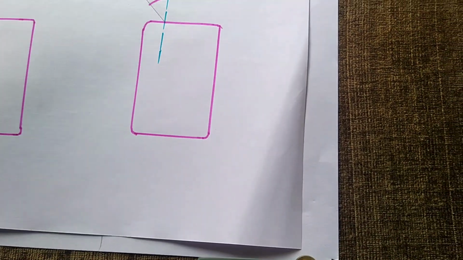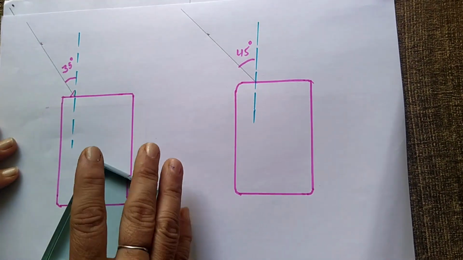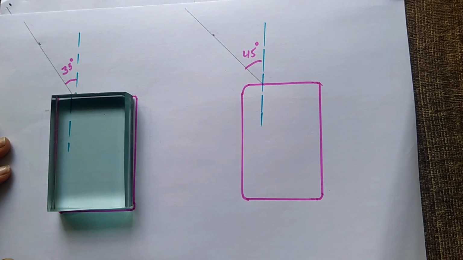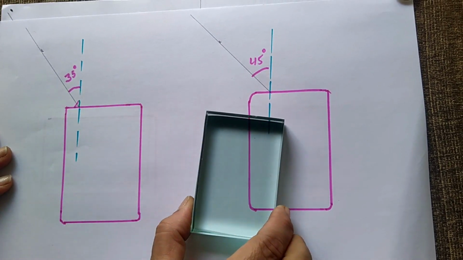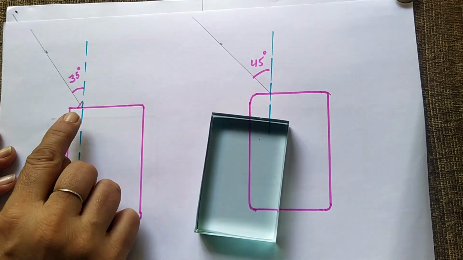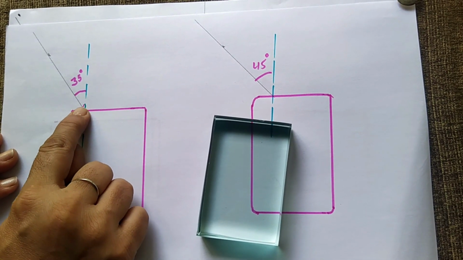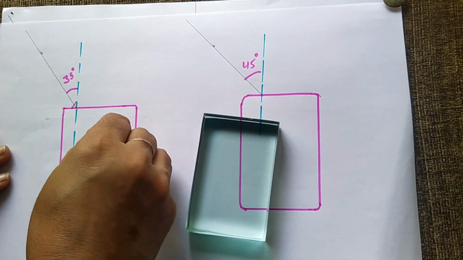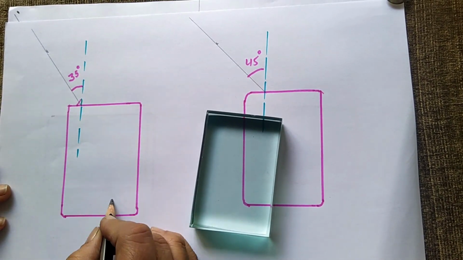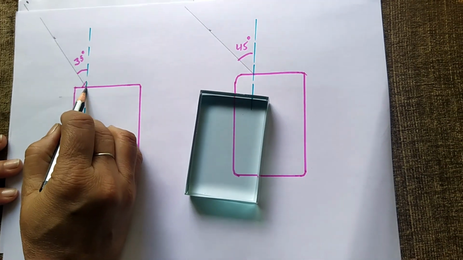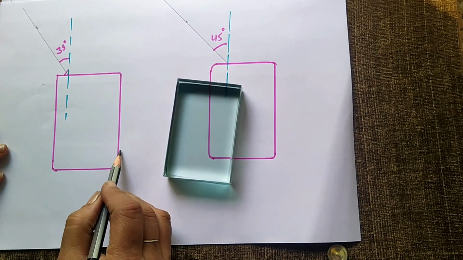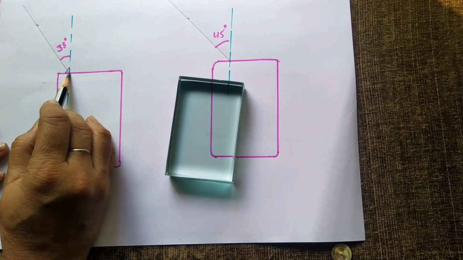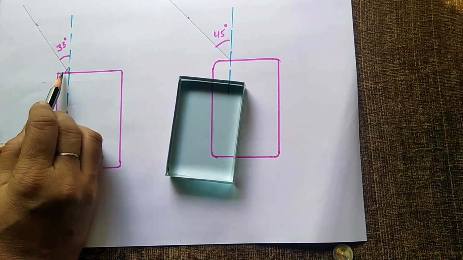I can have one more diagram, which is like this. I can make it breadthwise and keep my glass slab in this position. Again, be careful when you make the normal. Take the normal to the extreme left side so that the angle of incidence is formed here, again 35 degrees, and the ray after refraction will go like this. If I take this point in the middle, it might not give you the correct reading. So please be careful to take this reading at the extreme left.